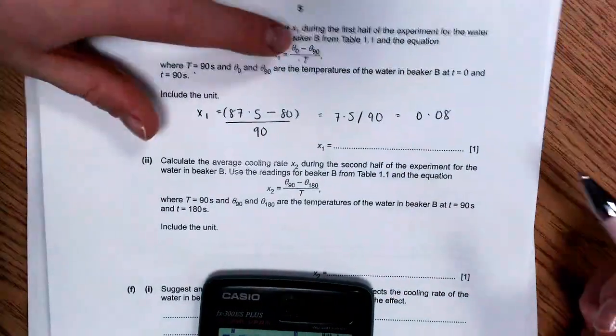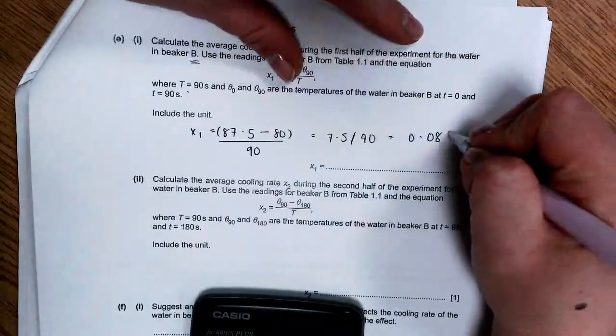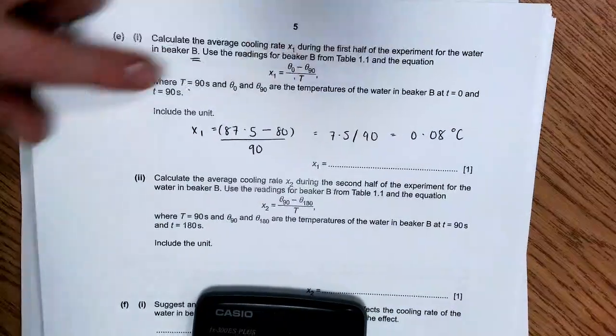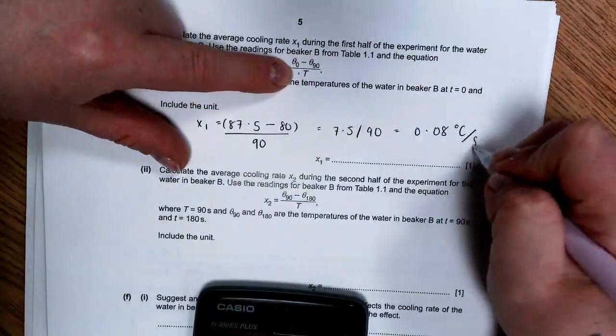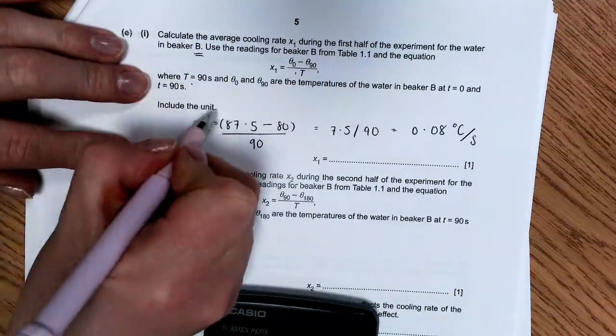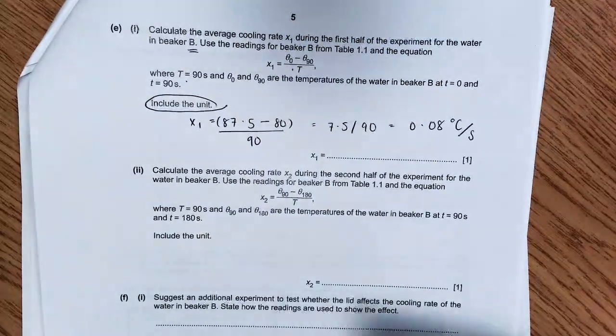Now, the top of the fraction is a change in temperature, so that's degrees Celsius, but we have to divide that by the bottom, which was a time, which is seconds. So where it says include the unit, I have to do that, and it's going to be degrees Celsius per second.